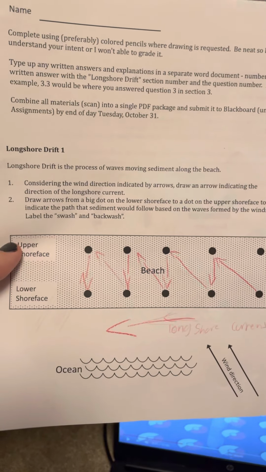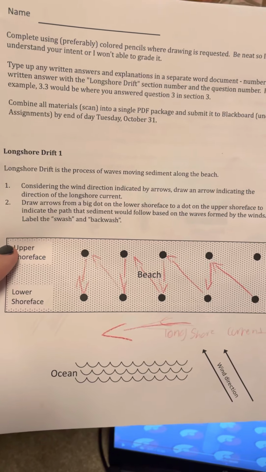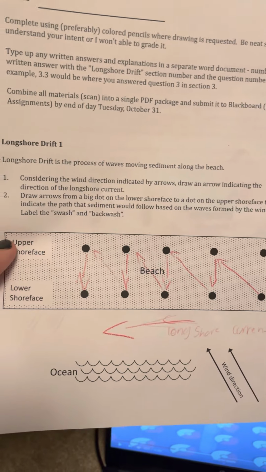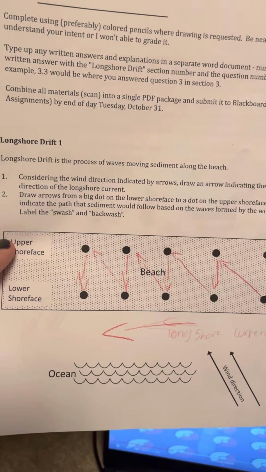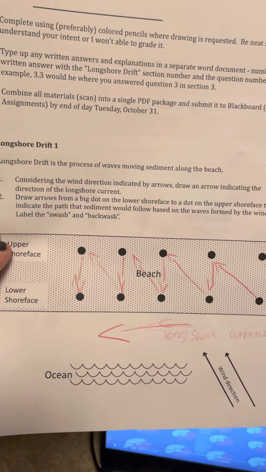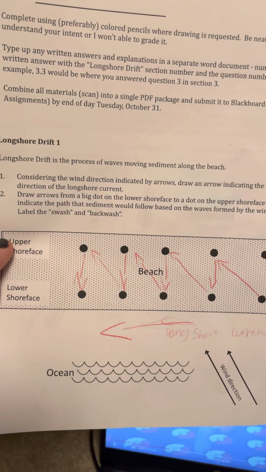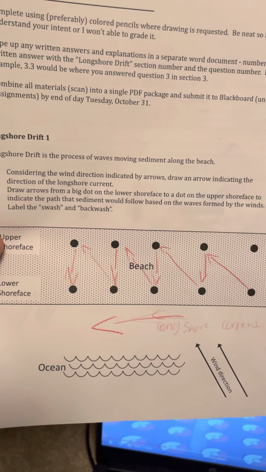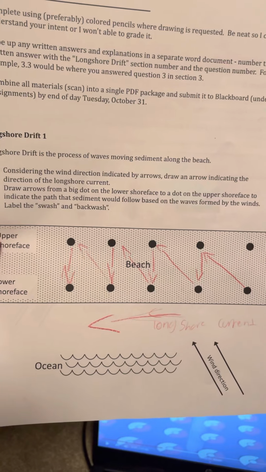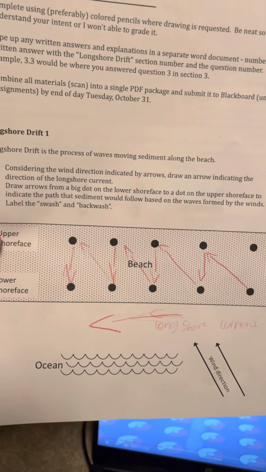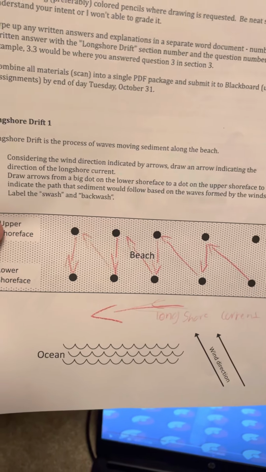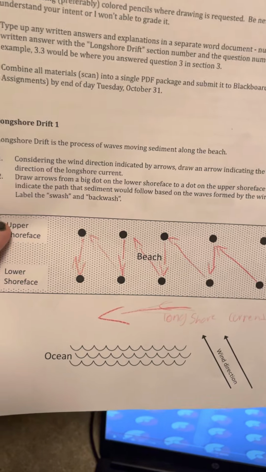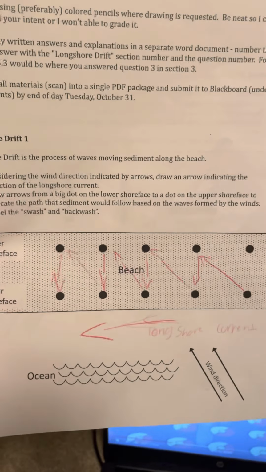Question 1: considering the wind direction indicated by arrows, draw an arrow indicating the direction of the longshore current. As we see, it's down there in the bottom, just below the beach, is where I put it. And it's going to go to the left. As the wind comes in from the southeast, the longshore current is going to start heading left.